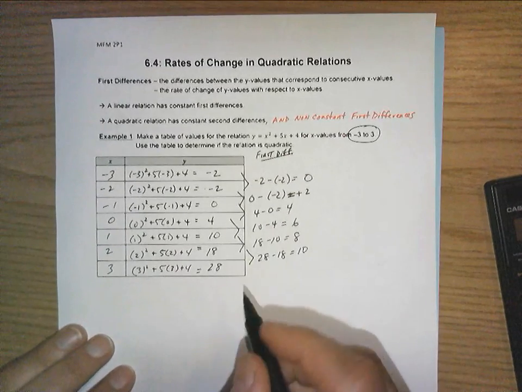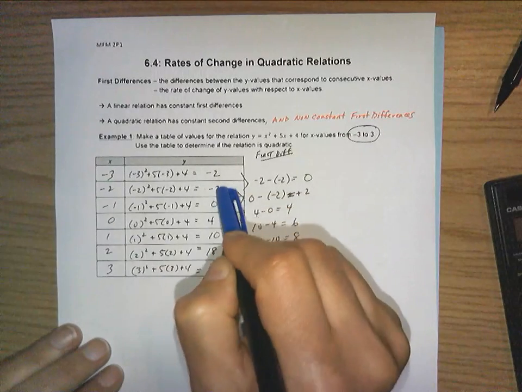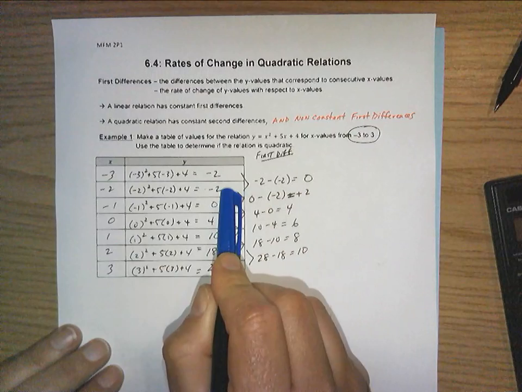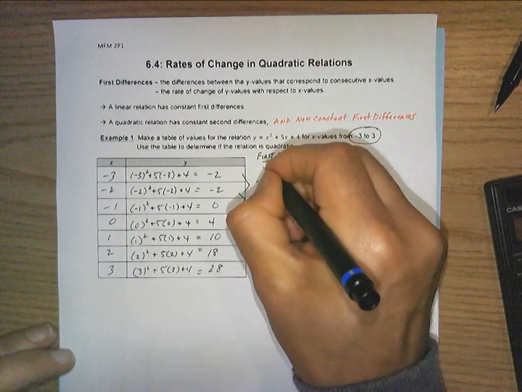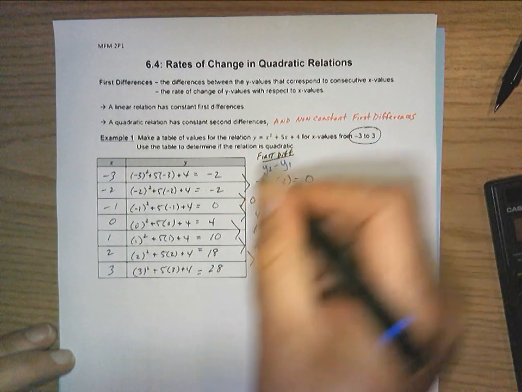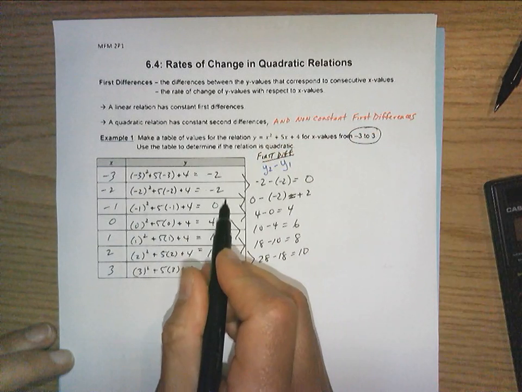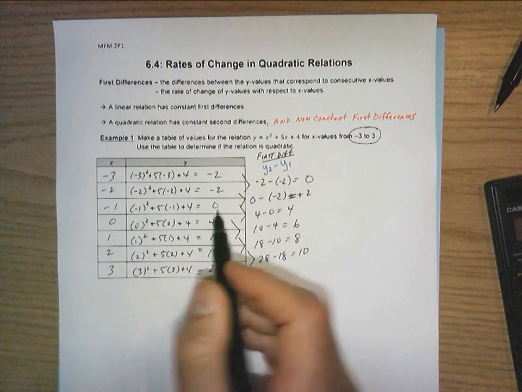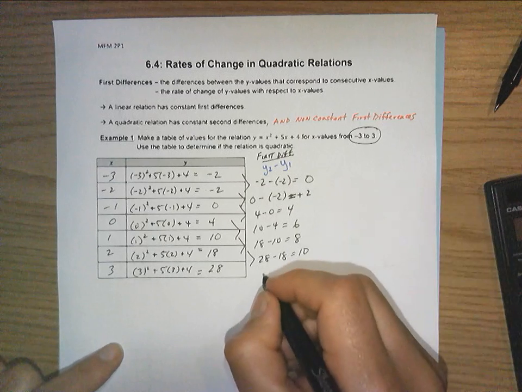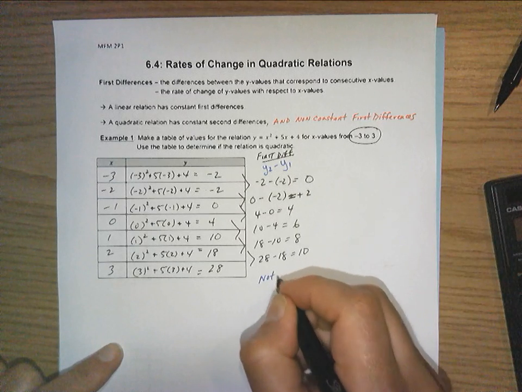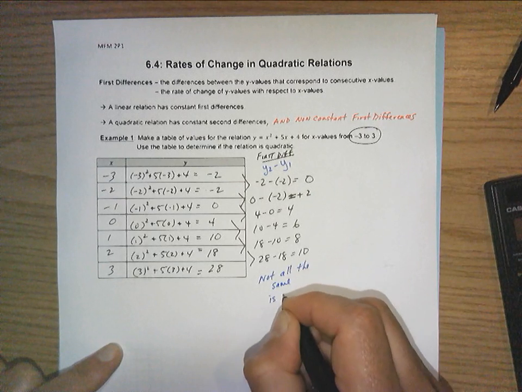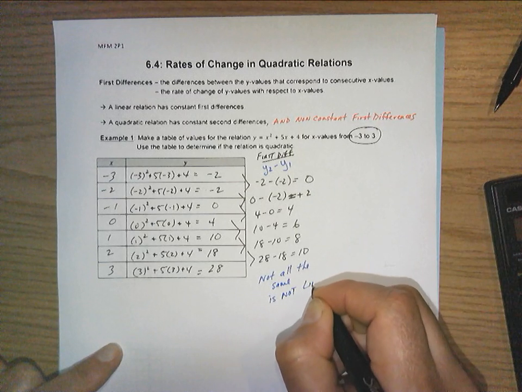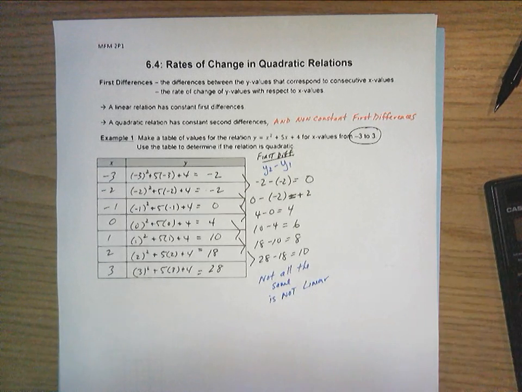So remember what your first differences are. Your first differences are always this value minus the one before it. As long as these go up by the same amount, it's this value minus the one before it. So we usually characterize that by y2 minus y1, meaning this one, subtract that one. This one, subtract that one. This one, subtract that one. So you have first finite differences that are not all the same. So this is not linear, which means it's nonlinear. We don't know what it is, but right now it's nonlinear.